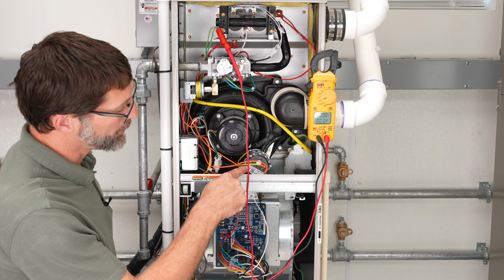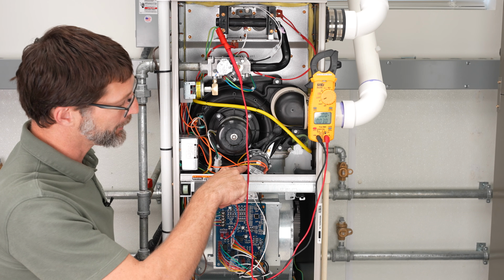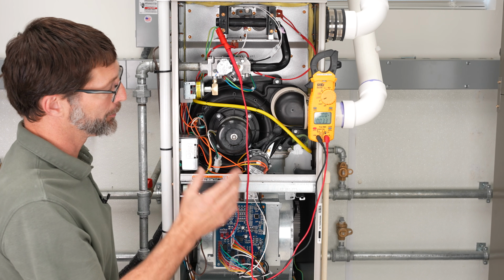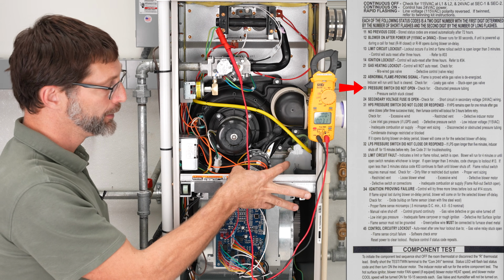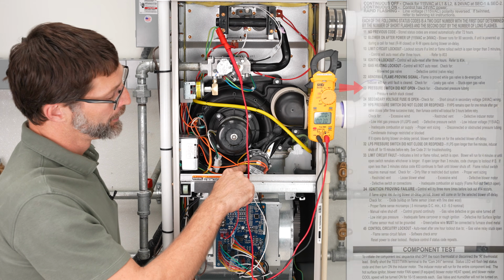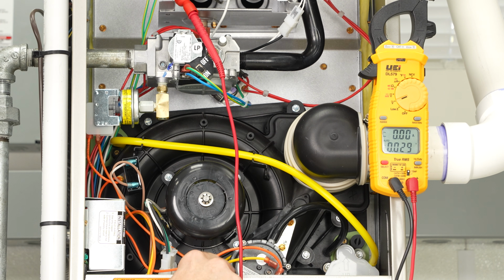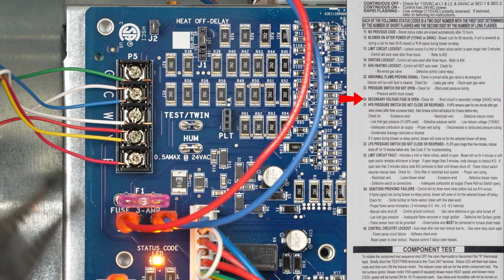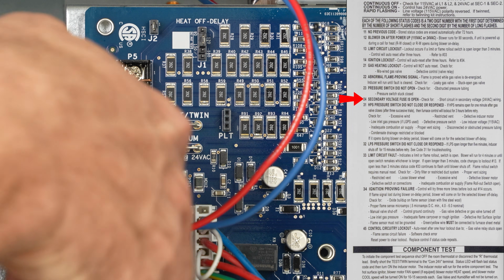It's also important to note that pressure switches rarely go bad. It's typically something else that's causing the problem, but with this specific error code, it most likely is the pressure switch. But we're going to be moving on to some other error codes that have to do with the pressure switch monitoring for safety. Error code number 24 indicates that you have a blown low voltage fuse.